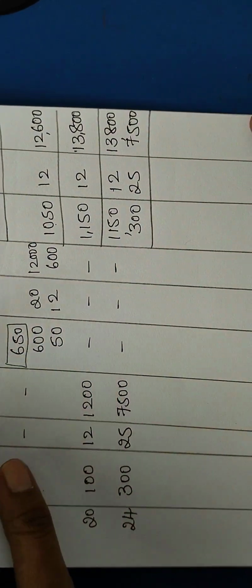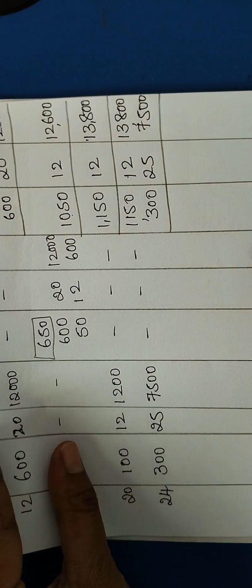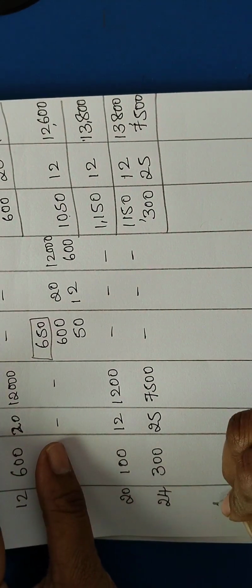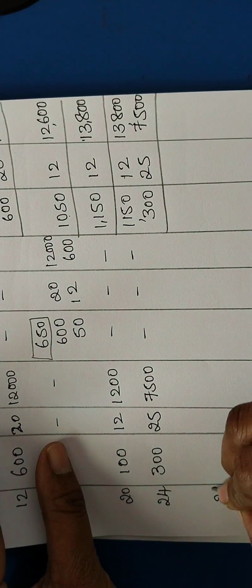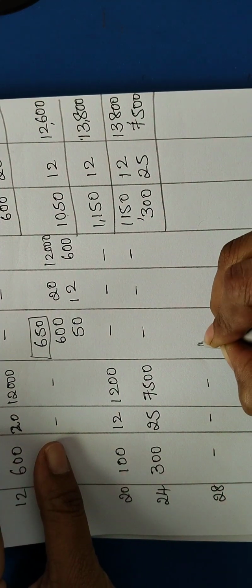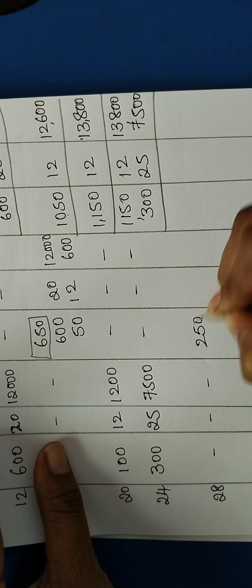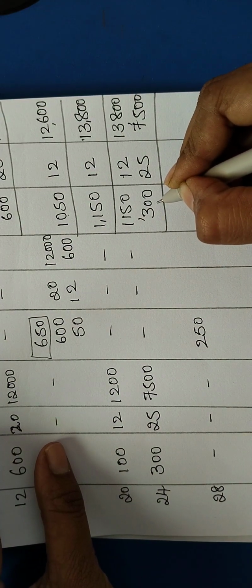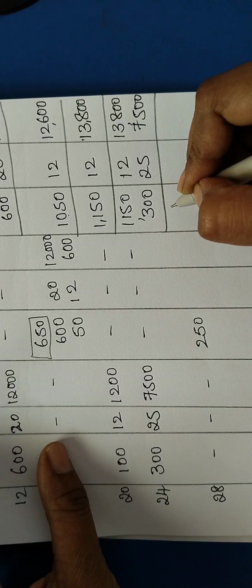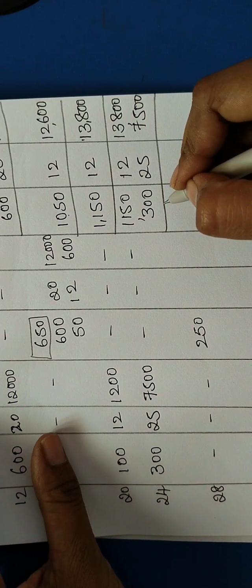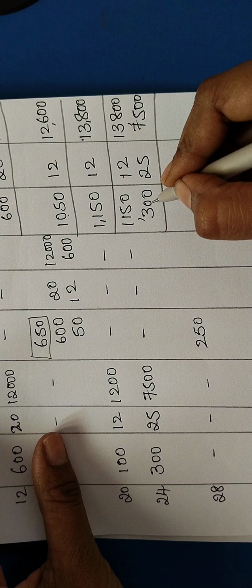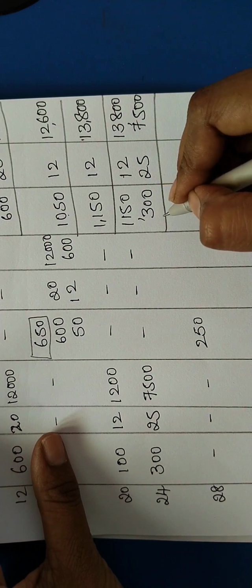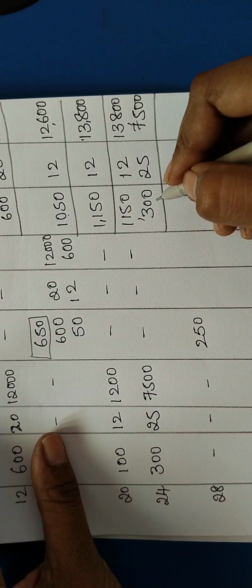Then the next transaction is on 28th. Issued 250 units on 28th. So 250 you can issue from this 300. Understood why we are issuing from 300? Because the method is LIFO. LIFO says whichever you have received most recently you need to issue first. So 300 is the most recent one.